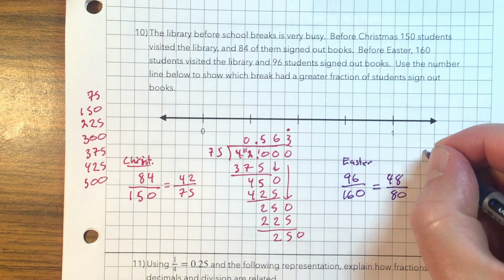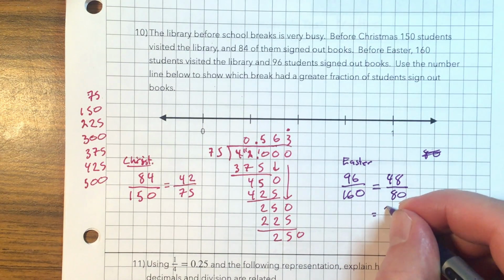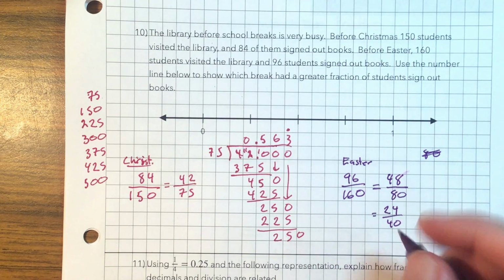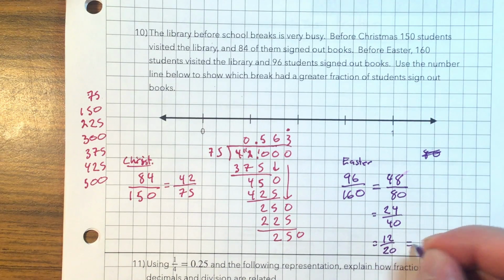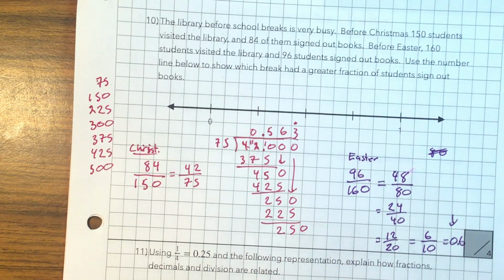How many times does 80 go in? Well, heck, I can reduce this one further, right? This goes 24 into 40. That makes it easier. I can reduce even further. 12 into 20. I can reduce even further. 6 into 10. That's 0.6. This guy is 0.6. I just kept cutting them in half, cutting them in half, cutting them in half, and it worked out nicely. That's beautiful. I like that.